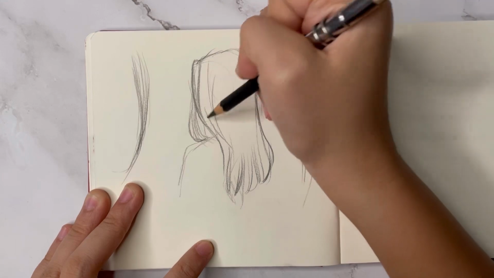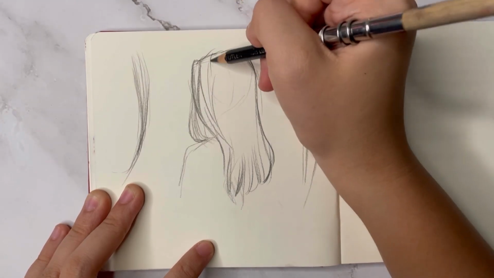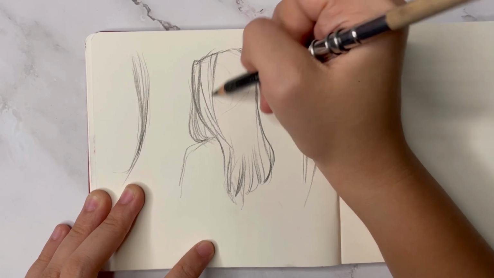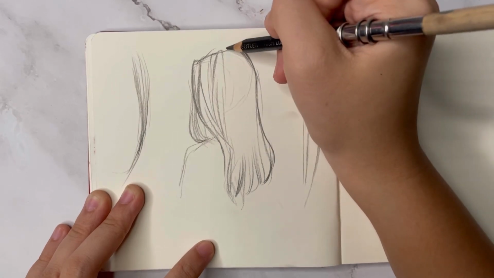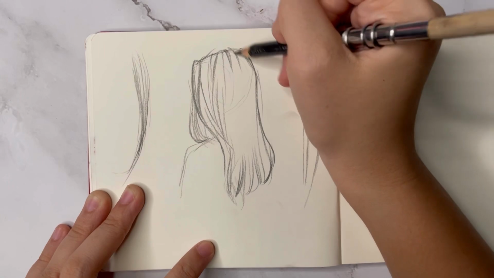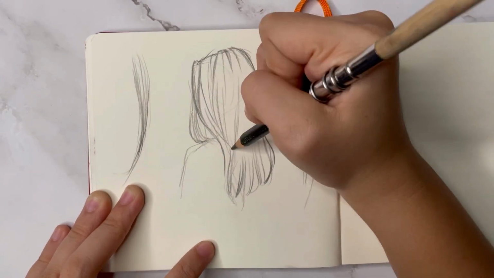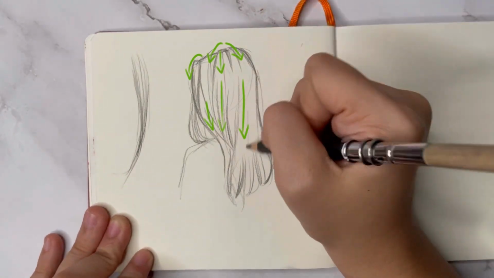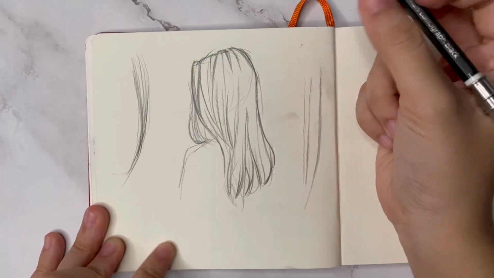Then when you start filling out the lines, you want to start by separating them into different groups. The reason why straight hair is so hard to draw is because the strands just start looking too uniform if you draw too many of them, and so it's best to draw them in groups, and these groups also go in different directions initially when they're starting out before they all fall straight down.